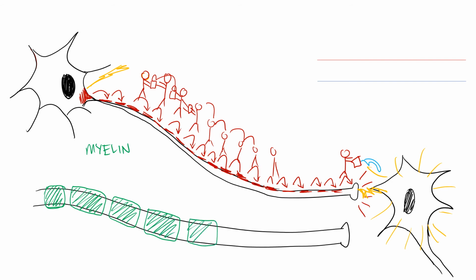Your myelin is formed by your Schwann cell. So basically this one is one Schwann cell after the other. If you look at that, this is your nerve fiber.